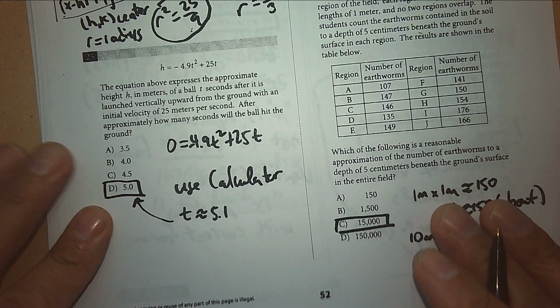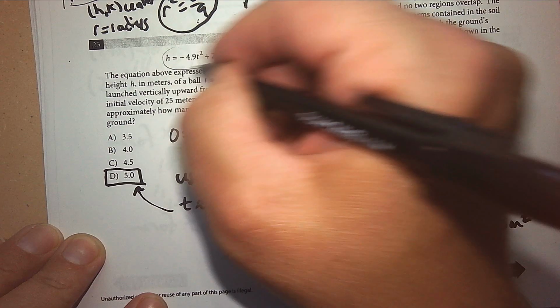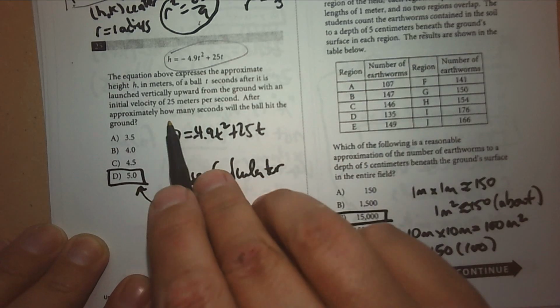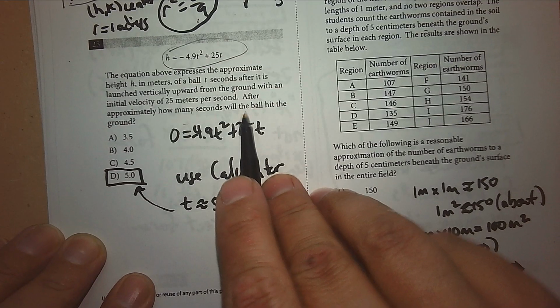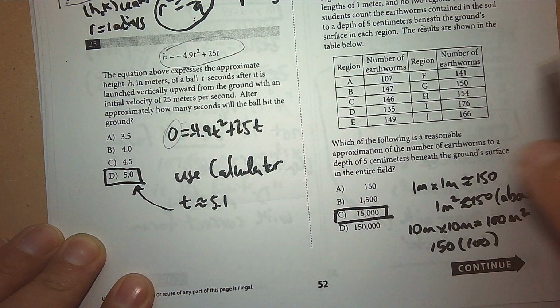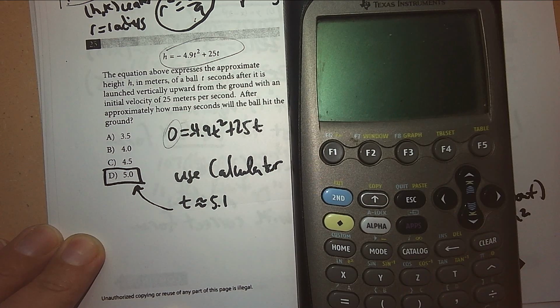Number 25. We have an equation, and it says after how many seconds will the ball hit the ground? That's when it's equal to 0 when it hits the ground. Take out your calculator.